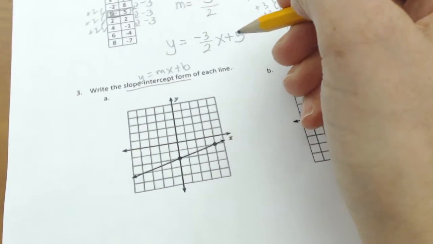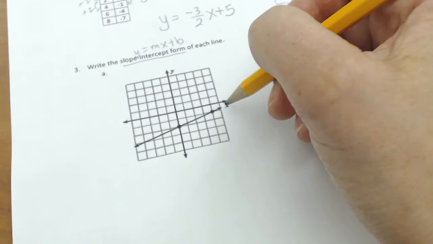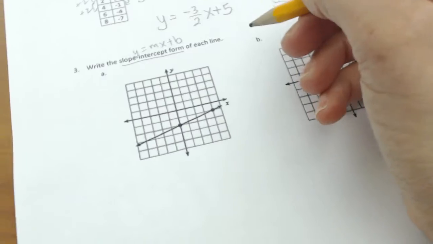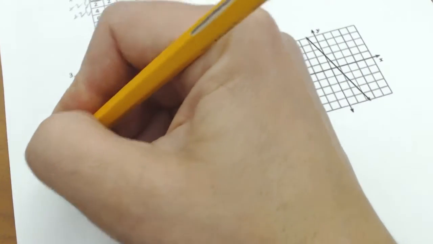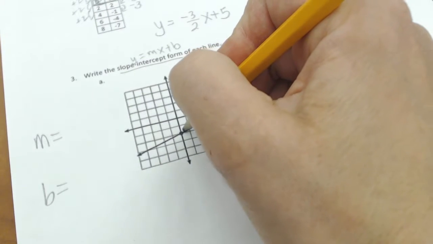So for part A, let's do it together. It's not in table form anymore. It's a line on a graph. So we're going to have to locate the same things though. We have to locate our slope. We have to locate our y-intercept. I'm going to do the easier of the two first. I'm going to locate our y-intercept.